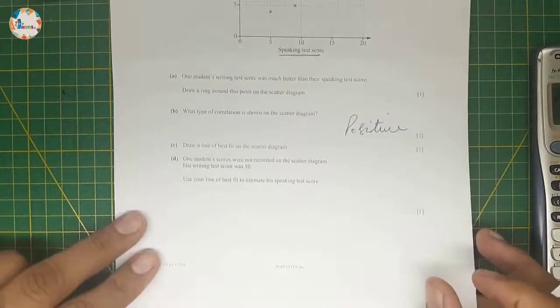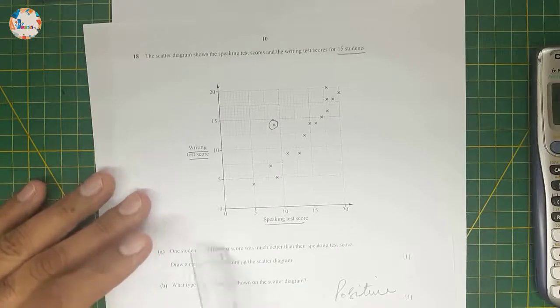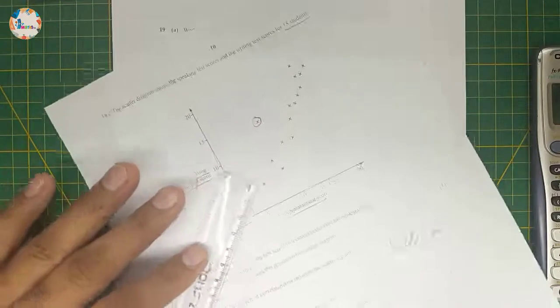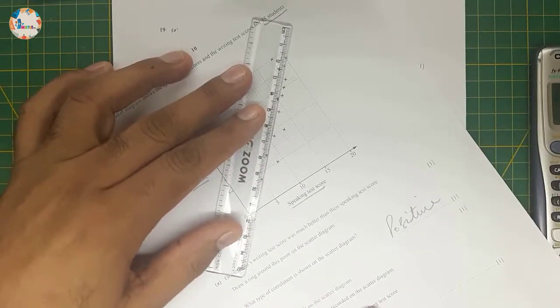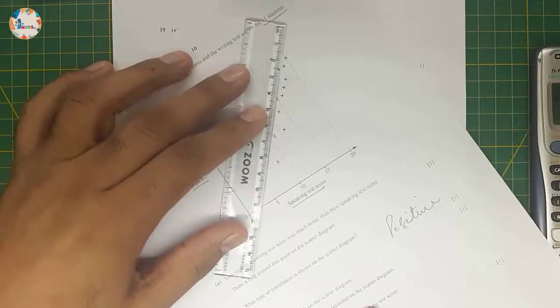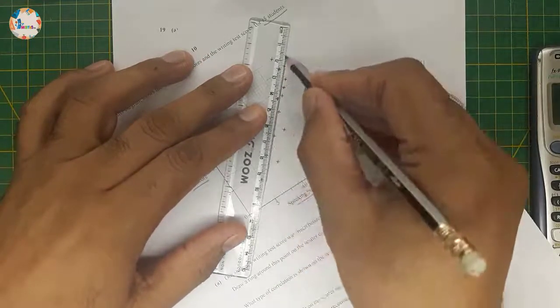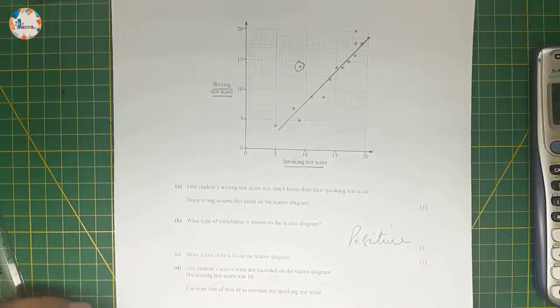Then draw a line of best fit on the scatter diagram. So we can draw a line of best fit. Basically we can turn the page according to our convenience. So we'll have to draw a line of best fit. So for example, this one is the line of best fit which we have drawn.